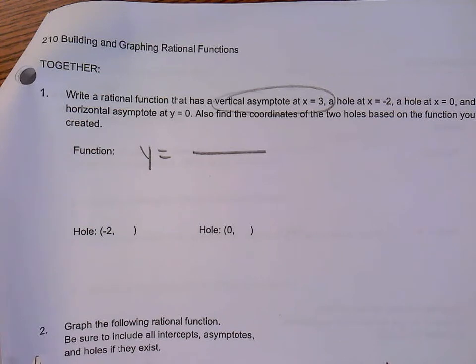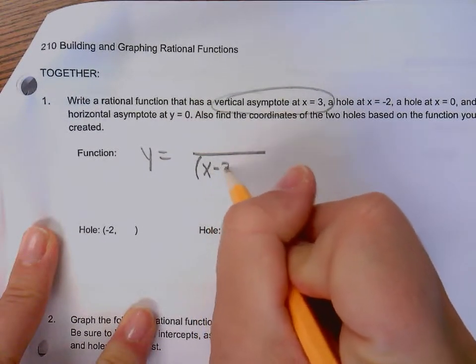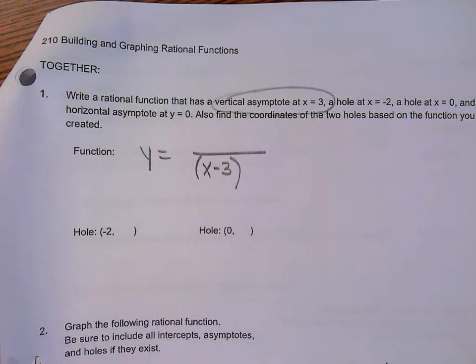So where does a vertical asymptote get put? The bottom. So what factor goes in the bottom so that +3 is the vertical asymptote? X minus 3. Great. So x minus 3 is a factor in the denominator. So far, so good. I checked that off.